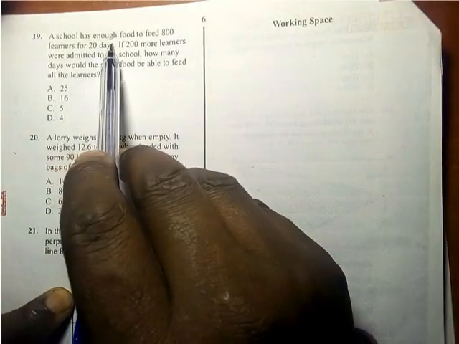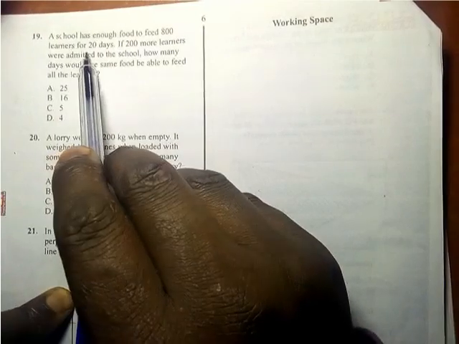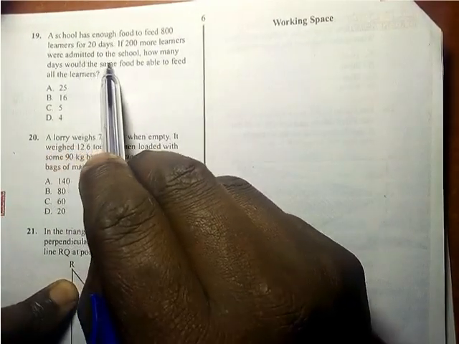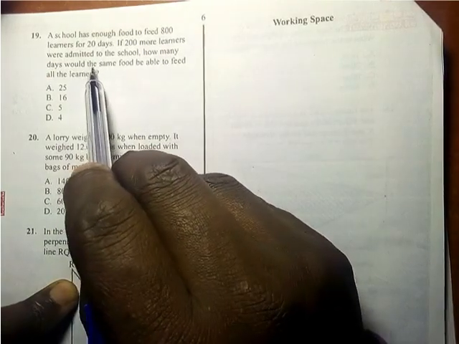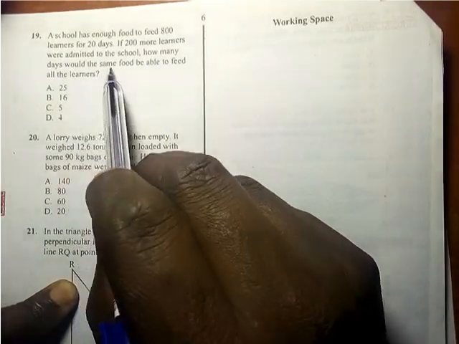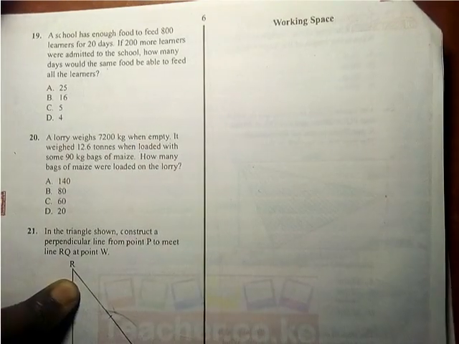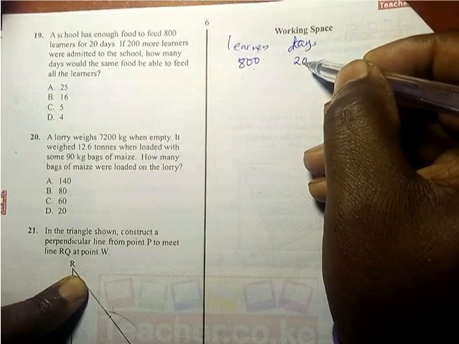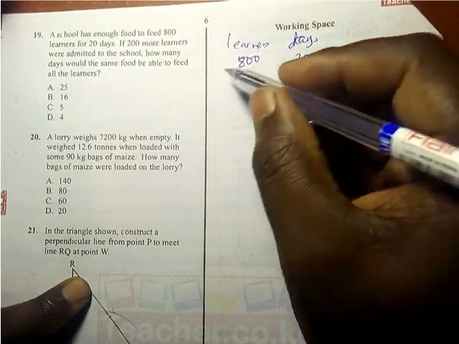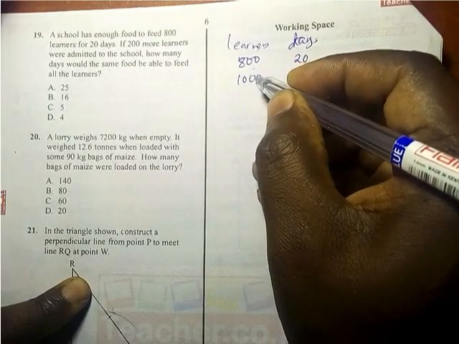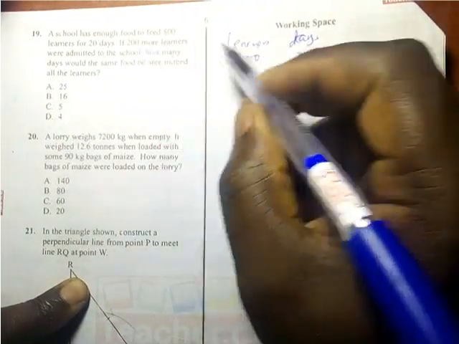A school has enough food to feed 800 learners for 20 days. If 200 more learners were admitted to the school, how many days could the same food be able to feed all the learners? So learners 800, they take 20, they eat that food 20. So 200 more learners, it means the total of learners is going to be 1,000. 800 plus 200 itakuwa 1,000.